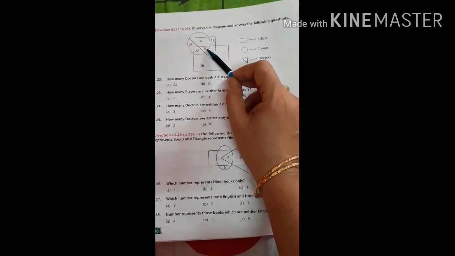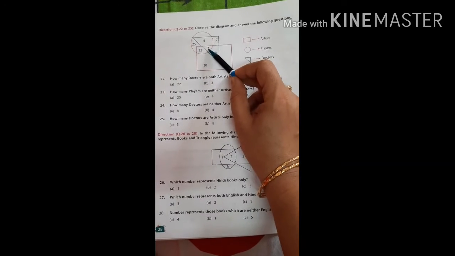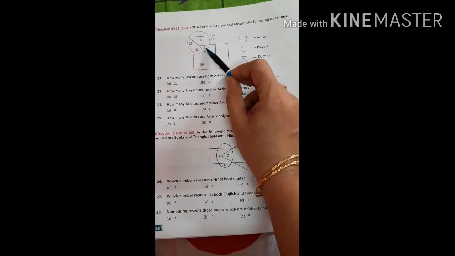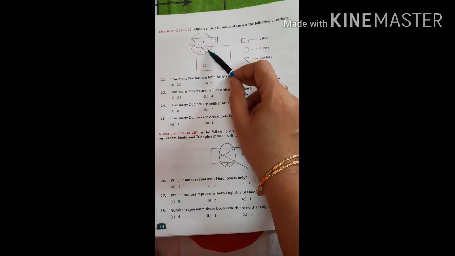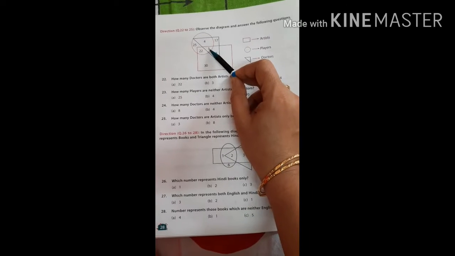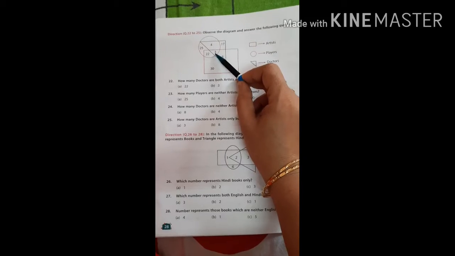Then the number 3. Now this 3 comes in the intersection of all the 3, that is the circle is also there, the rectangle is also coming here, and it is in the triangle also. This 3 number comes in rectangle, triangle as well as circle. So these 3 doctors are doctors plus they are artists as well as players also.